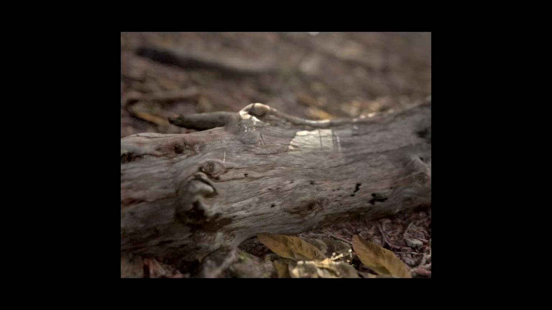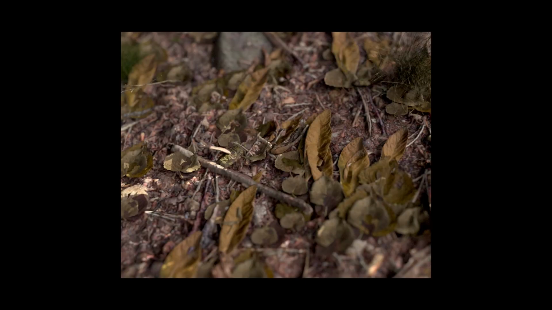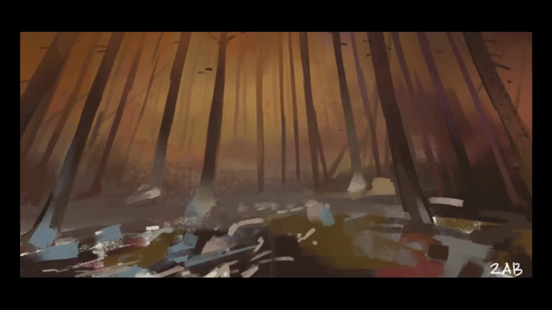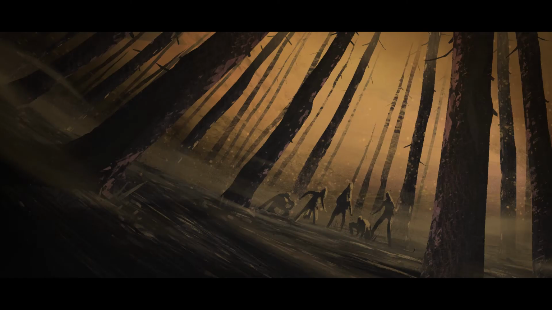For the assets, we went for a realistic yet slightly stylized look, as if they were handmade or part of a diorama model kit, as you can see in these close-up renders. And for the forest itself, we always pictured it to be very moody, with a lot of atmosphere, fog, light shafts cutting through the canopy and stuff like that.